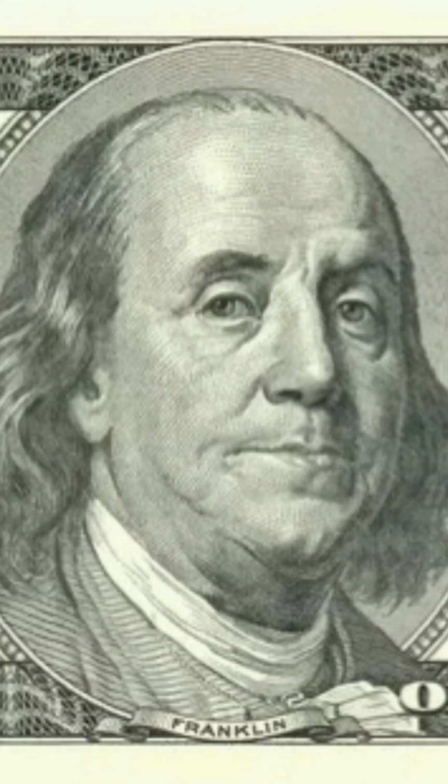$100 bill. Benjamin Franklin. Founding father and famed inventor Benjamin Franklin's face appears on the $100 bill, the largest denomination in circulation. Franklin's face has appeared on the bill since it was first issued by the government in 1914.